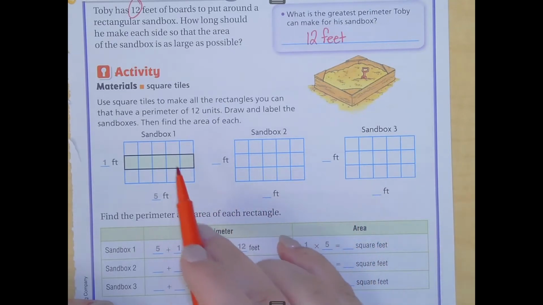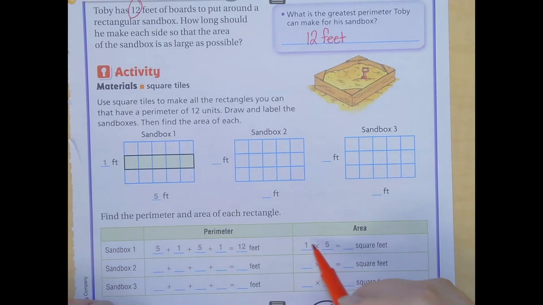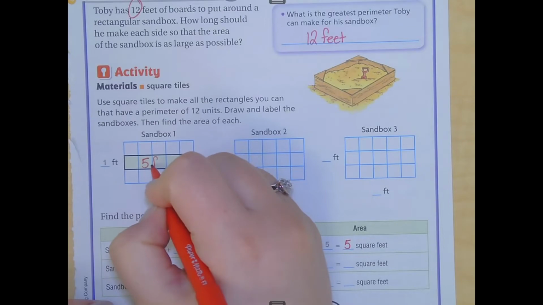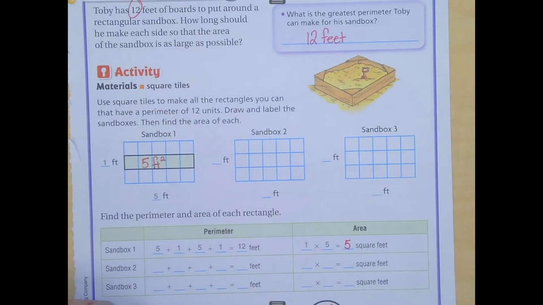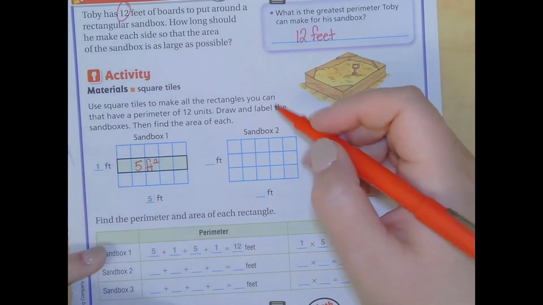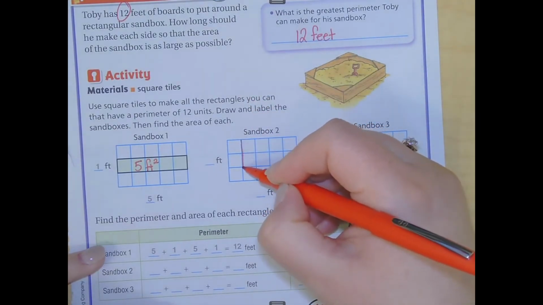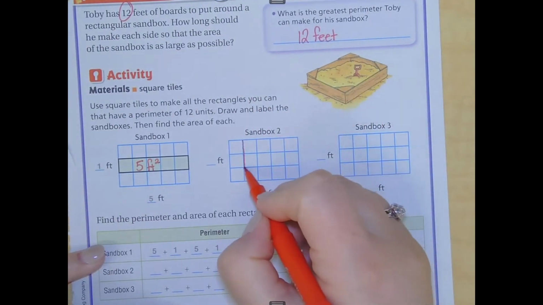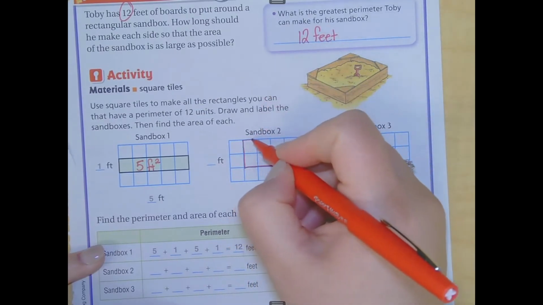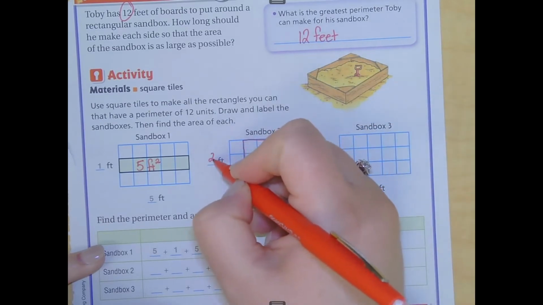But let's see, what's the area of sandbox 1? 1 times 5 is 5. So sandbox 1 is only 5 square feet. That's it. Let's make another one. What's another sandbox that we could create? Well, what if we did 2 this way, 4 this way? So we would have 2 feet by 4 feet.